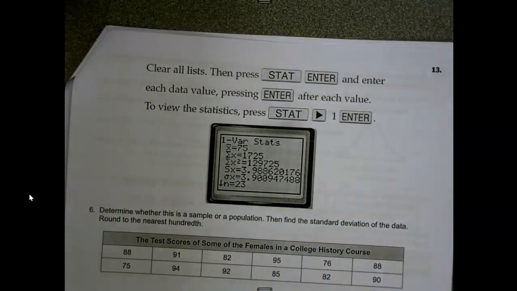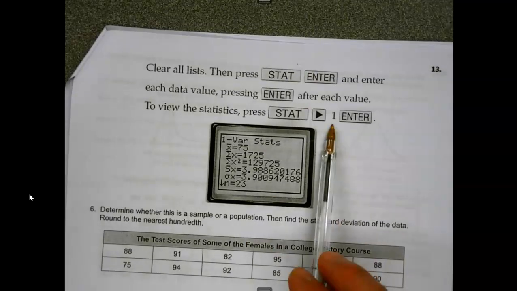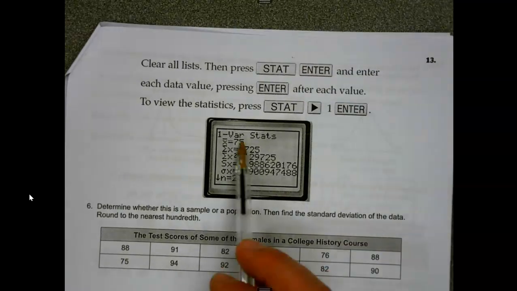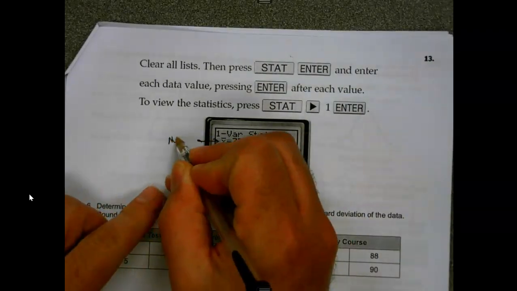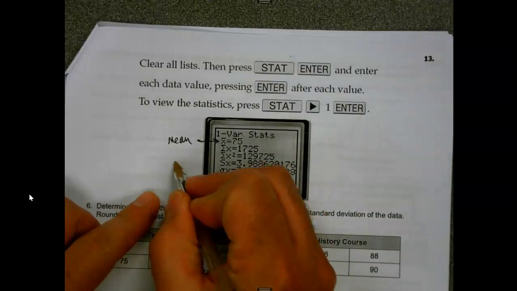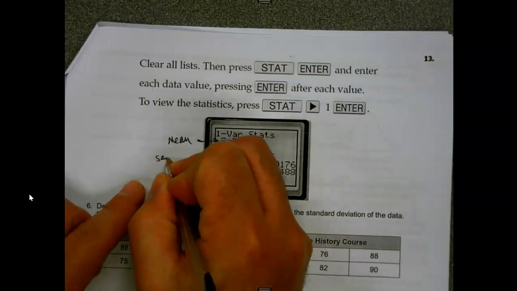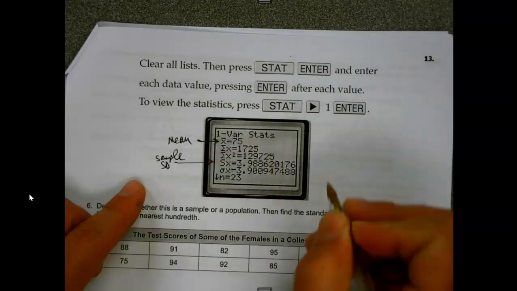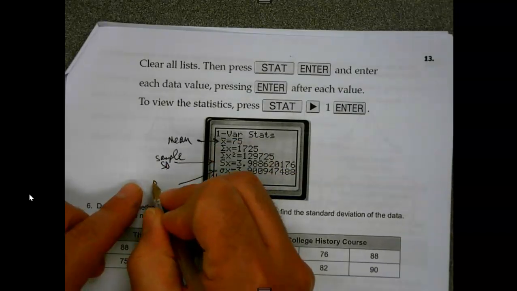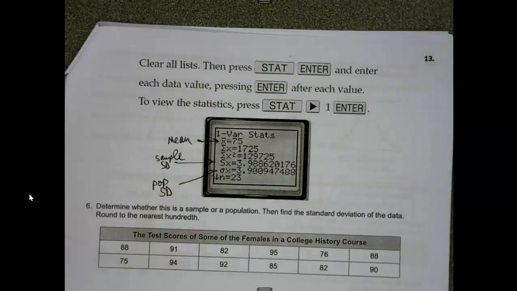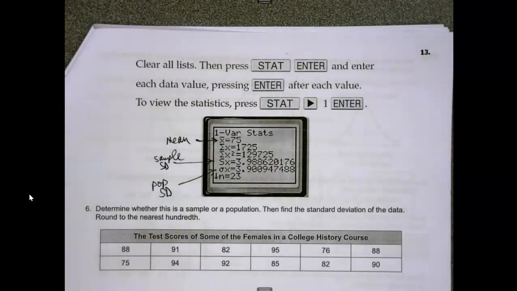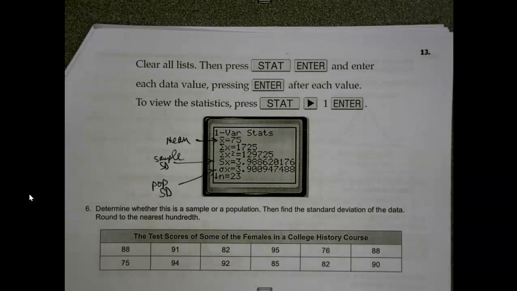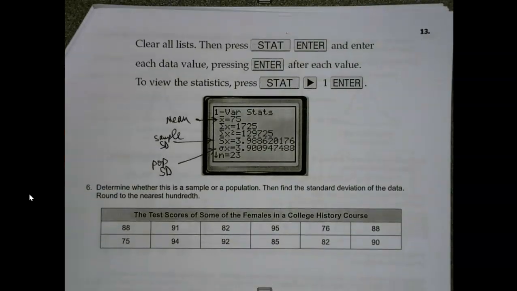And so again, there's how to clear things off. There's what your values are going to look like again, just kind of a reminder. There's the mean. There is your sample standard deviation. There is your population standard deviation. Those are the main 3 things that we are going to be on the lookout for when we are doing these. Okay, so one last time, just to be sure, and then we'll wrap this one up.